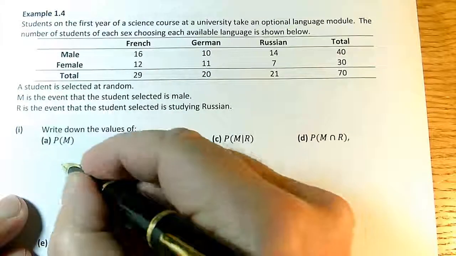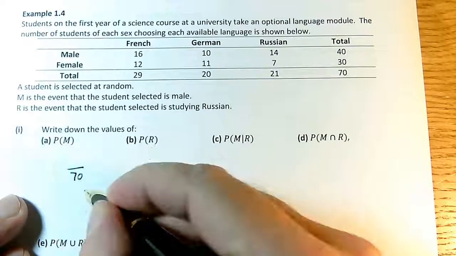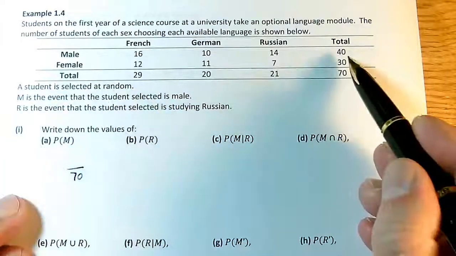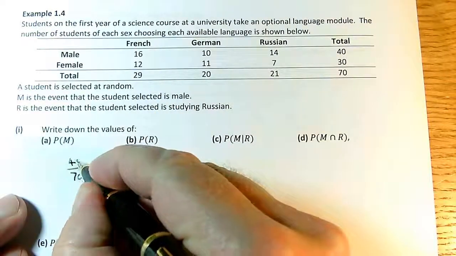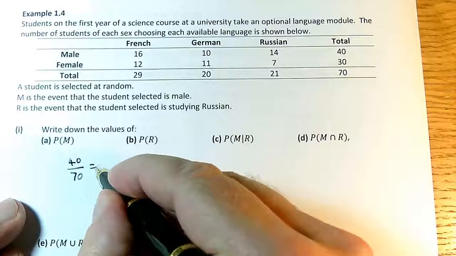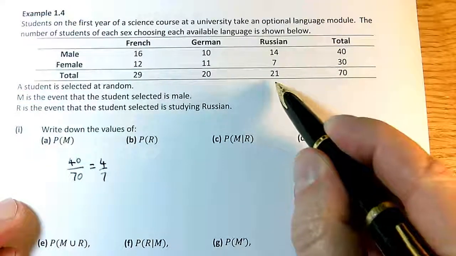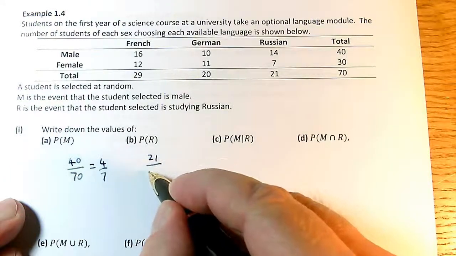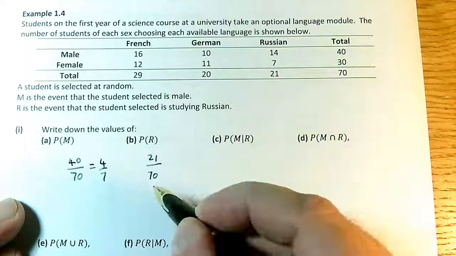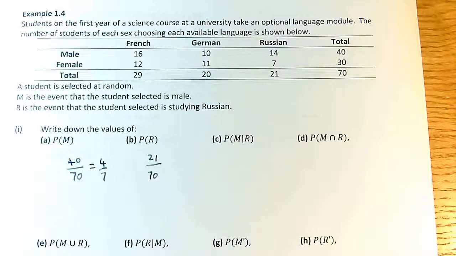I've got a total of 70 students, so it's going to have a bottom number of 70, and of the students, 40 of them are male, so it's 40 over 70, cancels down to 4/7, so you can get a decimal. Probability of studying Russian. 21 Russian students, again, the total is over 70. I'm always going to get 70 on the bottom until I hit ones like this.